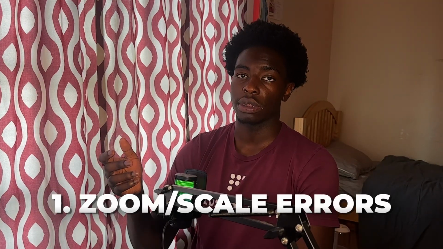Alright, so here's a quick warning. Desmos is a great tool, but it's not a replacement for your brain. The four biggest traps that students usually fall into with Desmos are zooming and scaling errors. If your lines look parallel, zoom out. Like the question that we had earlier, that line might intersect at 100, 250.